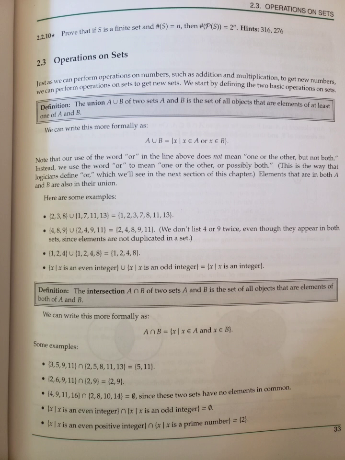So the intersection of two sets is the set of all objects that are elements of both A and B. So A intersect B is the set of all x such that x is in A and x is in B. Some examples down there you can see. The intersection is just the elements that are in both. And notice that if there's nothing in common between the two sets, then the intersection is the empty set. So that's important.